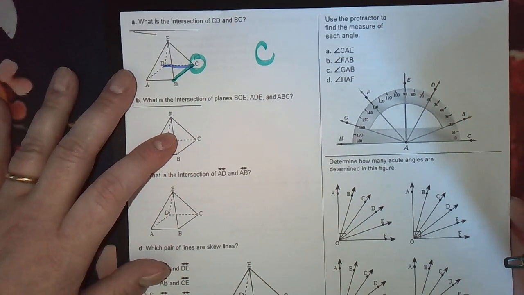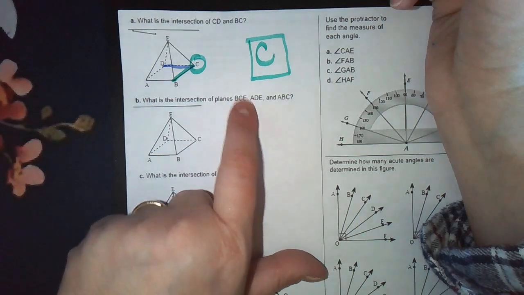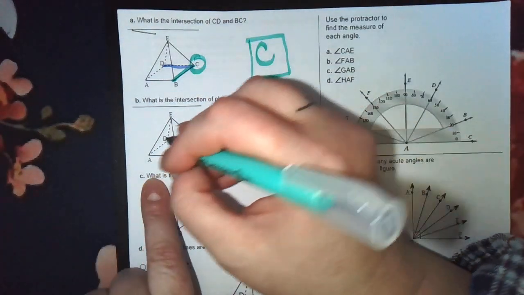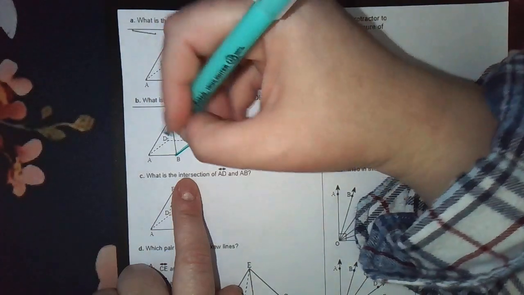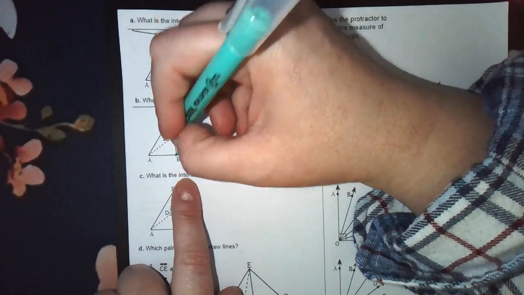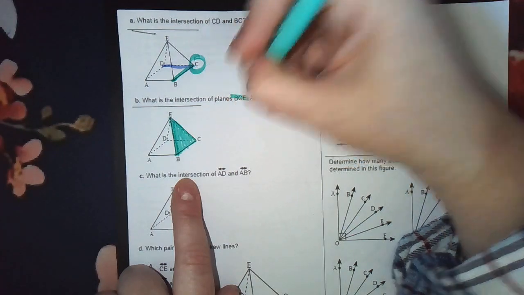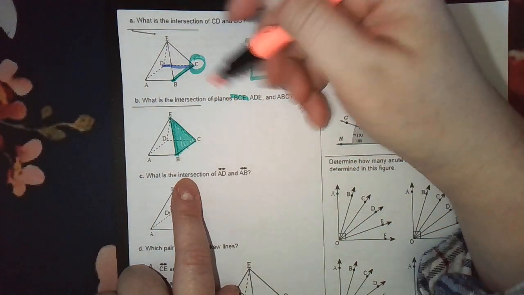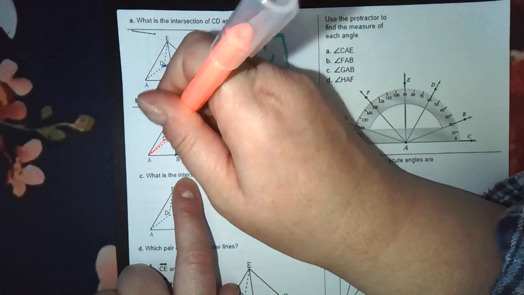Okay, let's go to part B. It says, what is the intersection of planes BCE? Let's find BCE. Which side is that? That looks like it's the right side. Okay, so there's that one. ADE. Let me find ADE.